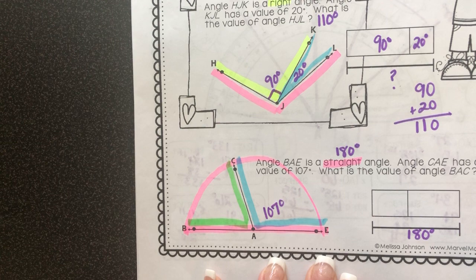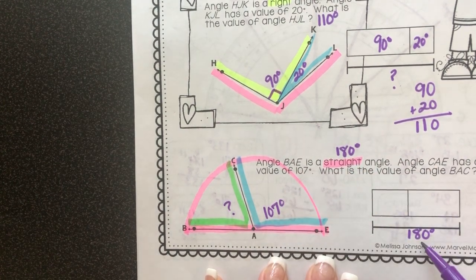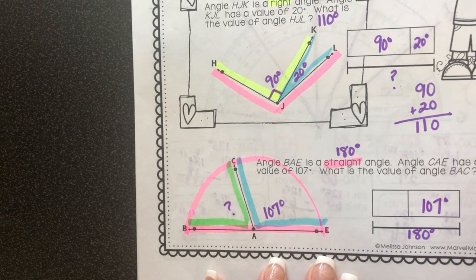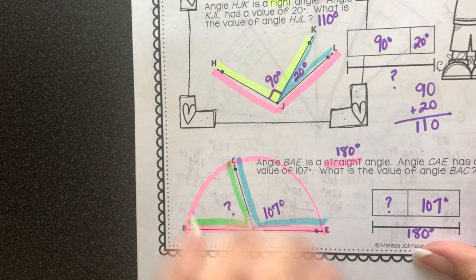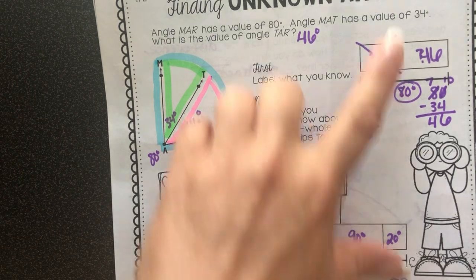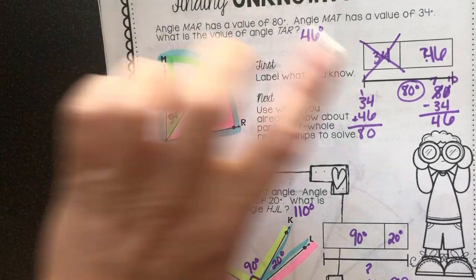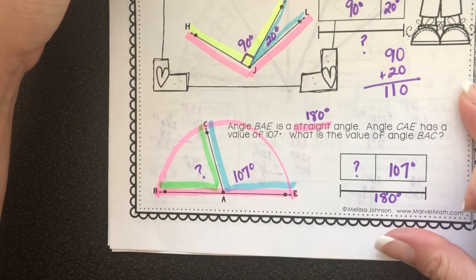BAC. Okay, that's what they want here. Got to find the missing part. So I know the total and I know the big piece here. I know it's 107 degrees and I've got to find the missing part. This is similar to the very first question that we did at the top, where we had the total and we took out the part to find the missing part. So that's what we're going to do this time.